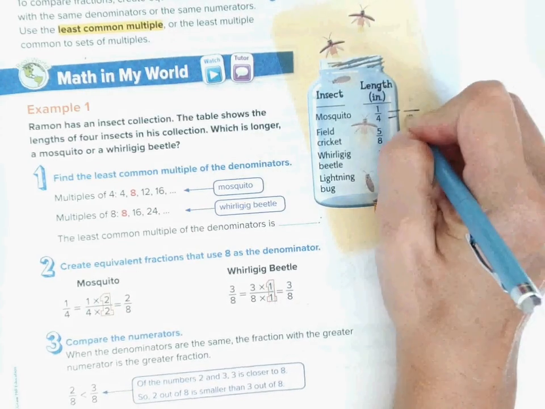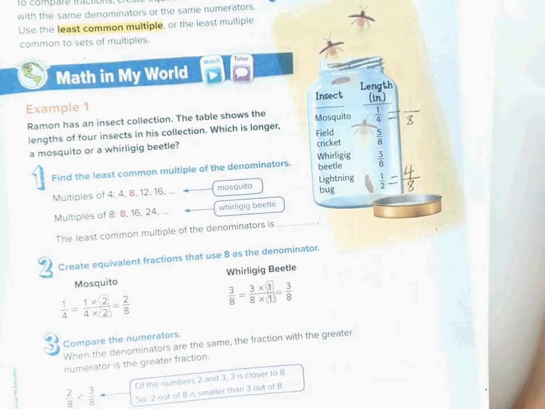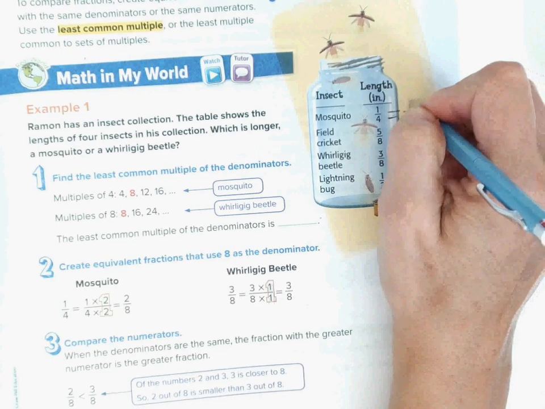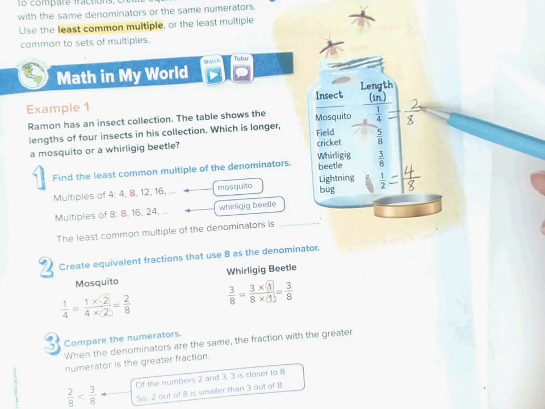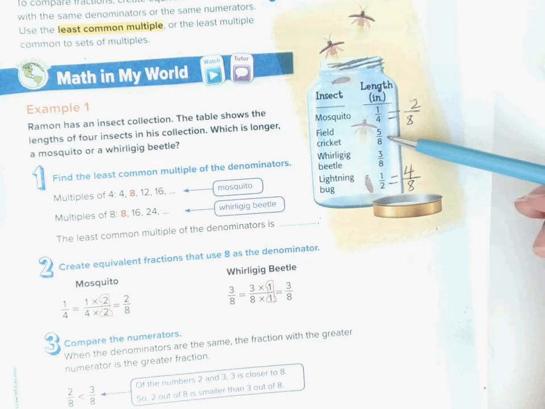So here I have 8 and 8. And so again, to go from 2 to 8, I multiply by 4. So my numerator will be 4. I have 4/8. To go from 4 to 8, I multiply by 2, and so I have 2/8. So if I want to compare right now, 2/8 is my smallest, and so going from smallest to greatest, 2/8, 3/8, 4/8, 5/8, okay? And if we keep going, 7/8 will be the greatest fraction, while 8/8 will be a whole.